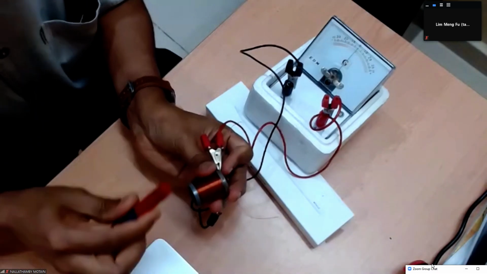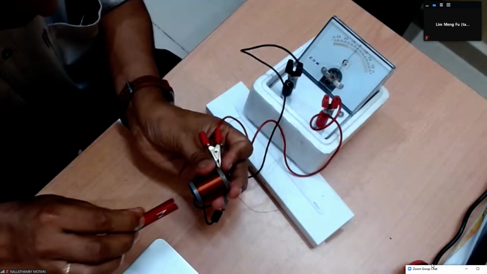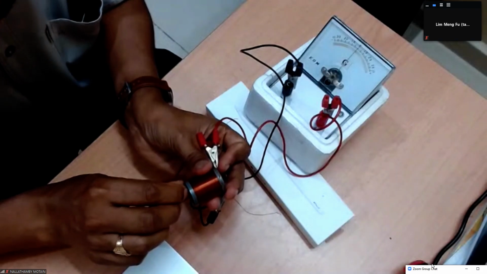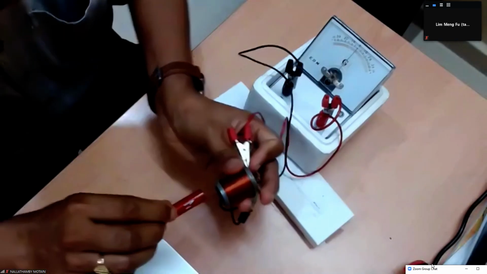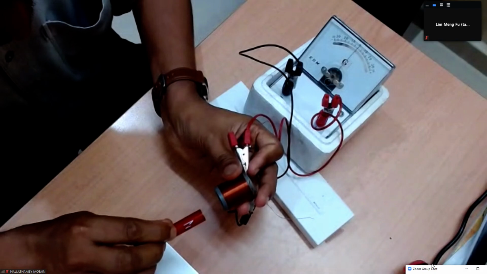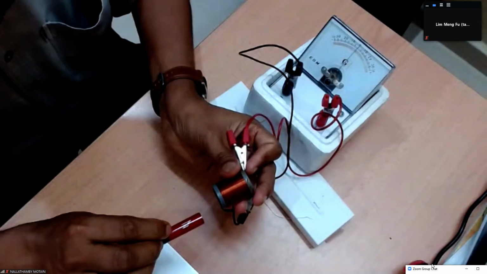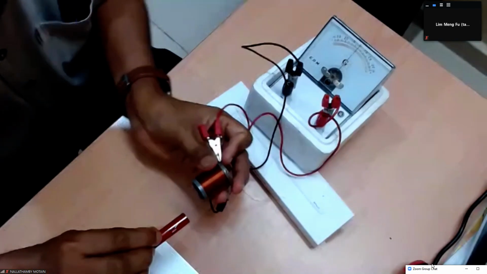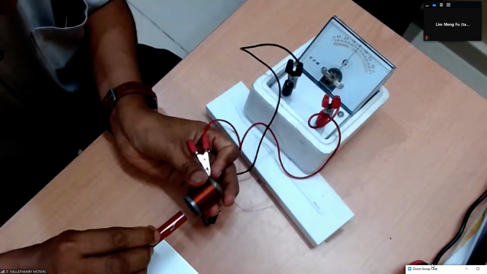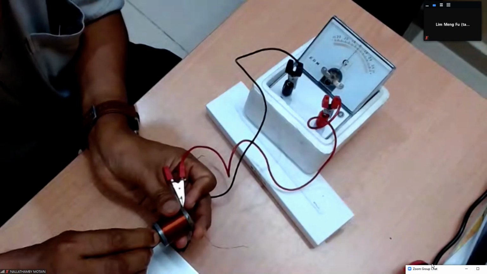So if the magnet is moved in, to the right; pull out, to the left. But now the magnet is at rest. If I move the solenoid in, is there any current?